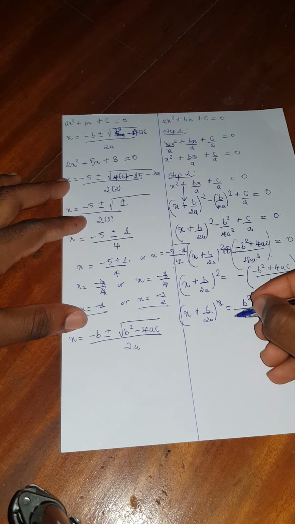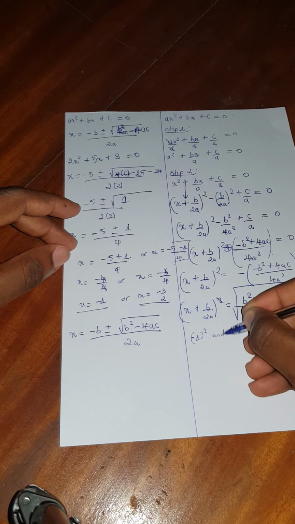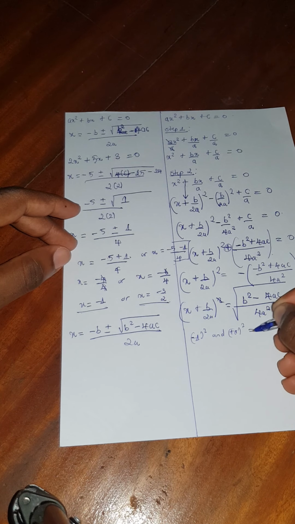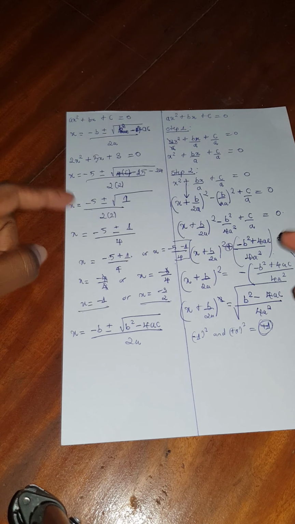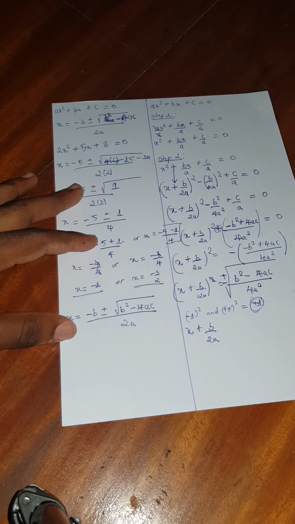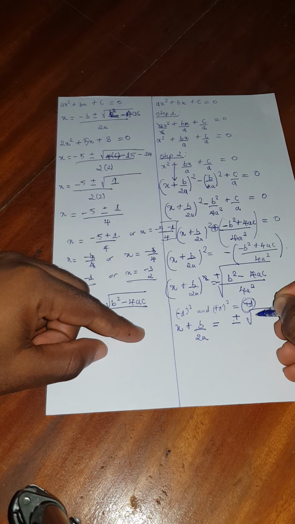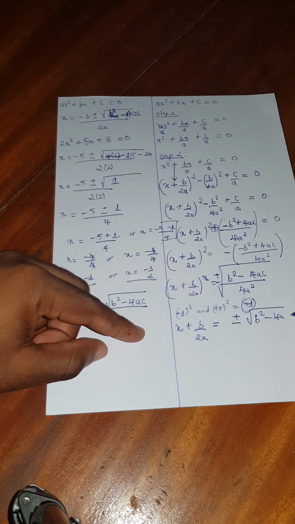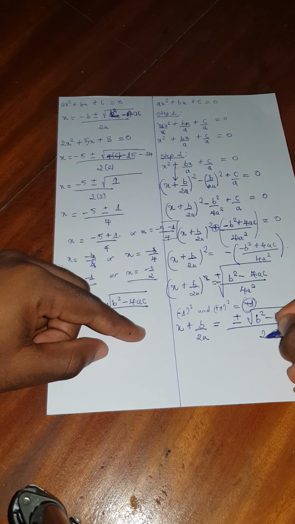Now I cancel and I do the same method. I know that negative 1 all squared and plus 1 all squared, all of them are going to give you plus 1. So it implies that for me to have plus 1, I can square a negative and positive. So the answer will be plus or minus. So I have x plus b all over 2a is equal to, I do the square root of, it gives me plus or minus the square root of b squared minus 4ac divided by this squared, it gives me 2a.